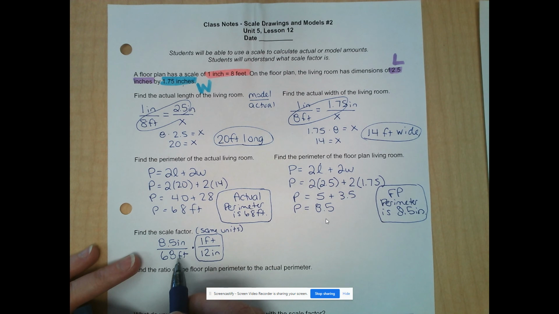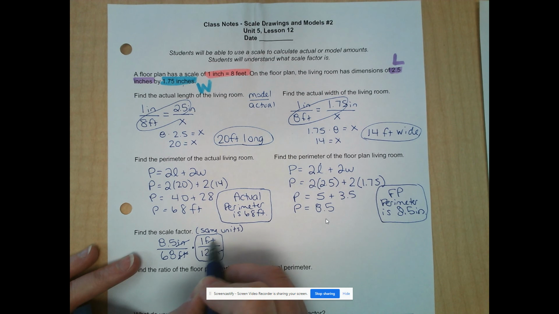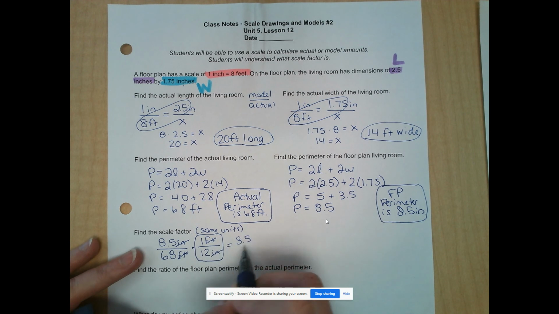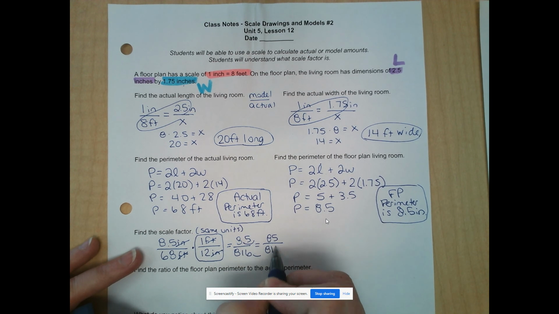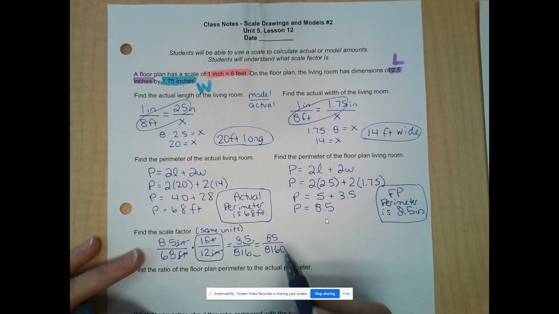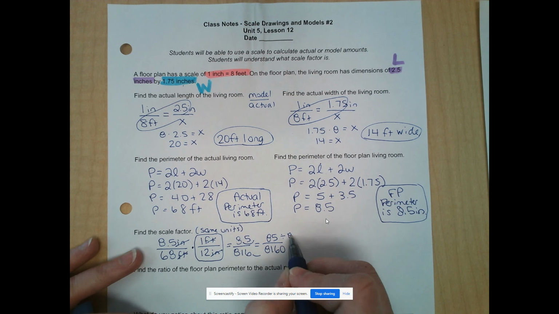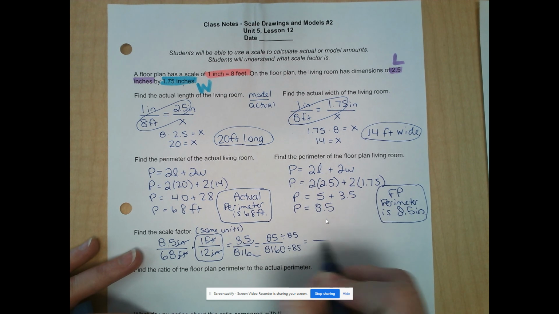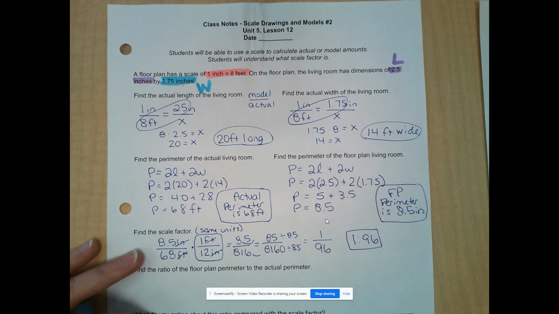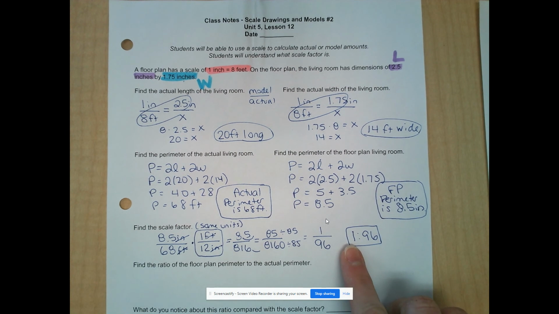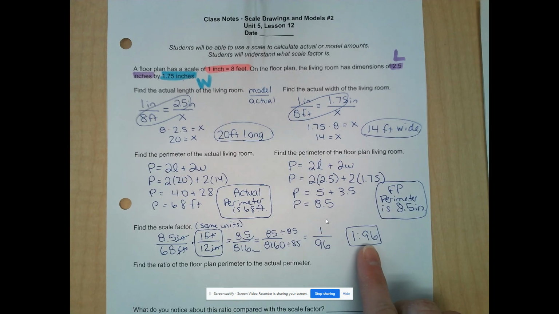And why did I pick that? Well, the original over here had inches and feet. And if I put the 12 inches on bottom, the inches cancel. If I put the feet on top, the feet cancel. And when I multiply, I get 8.5 over 816. I can also move my decimal points and say that's the same as 85 over 8,160. Lowest terms on this, you probably wouldn't guess off the top of your head, though. If I divide by 85 and divide by 85, you would get 1 to 96. That's your scale factor, because for every 1 unit on the model, there's 96 units on the actual.